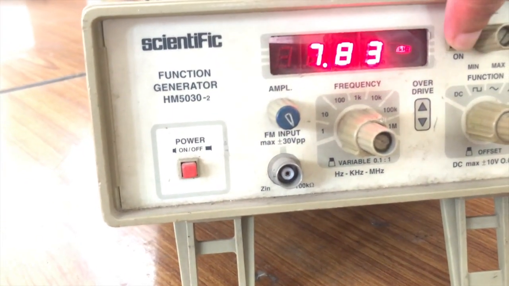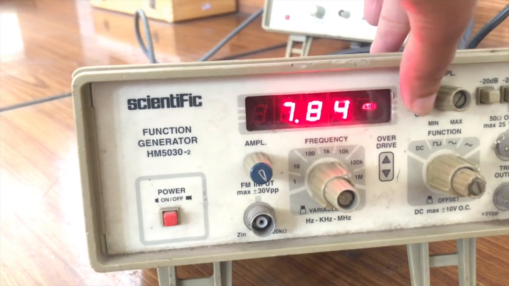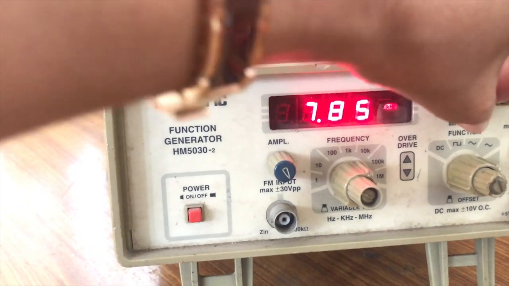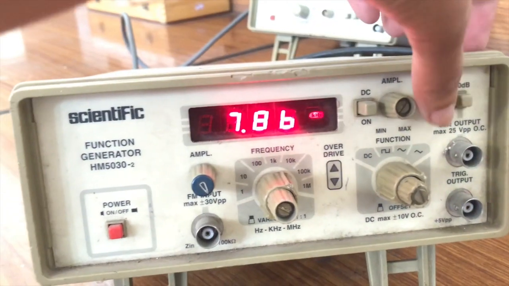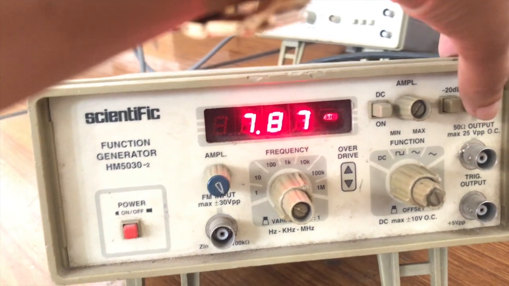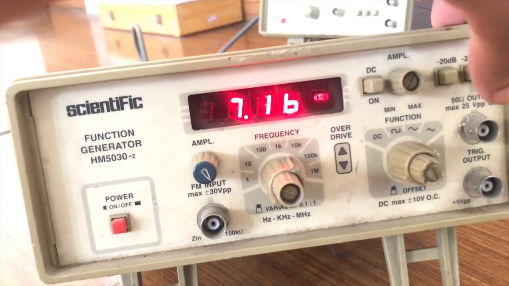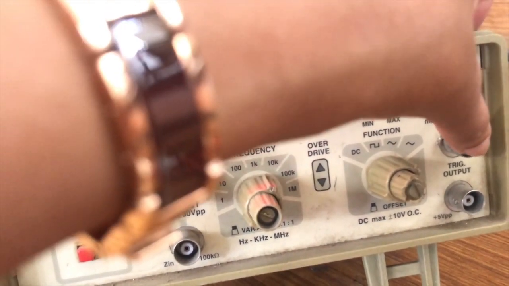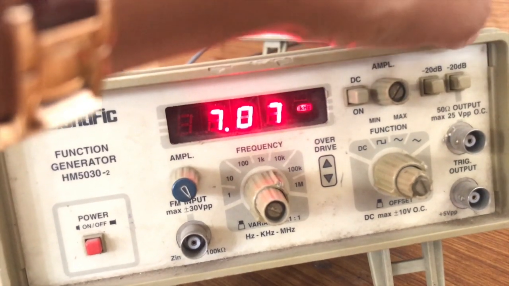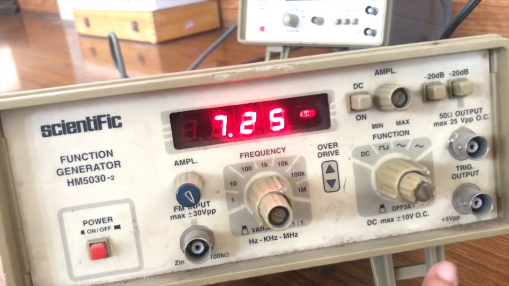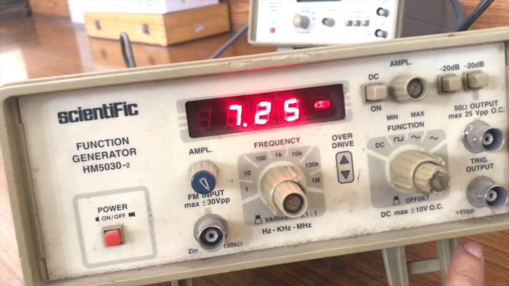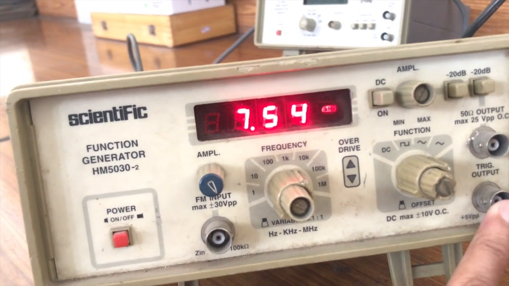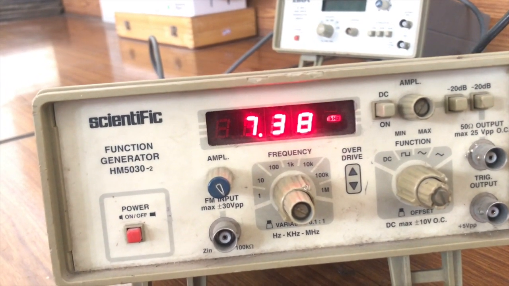Then we have here DC on, which adds DC to the input waveform. This knob changes the amplitude of the waveform. These two additional buttons are used to control the amplitude. This is from where we'll take the output. The function generator output is taken from this knob. The lower knob is used to take the trigger output at plus 5 volts peak to peak.